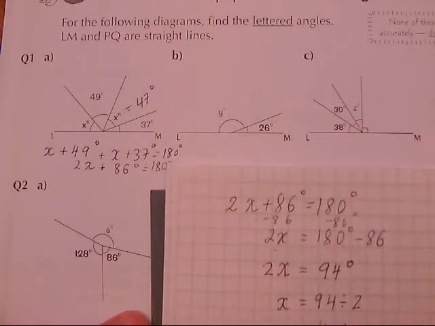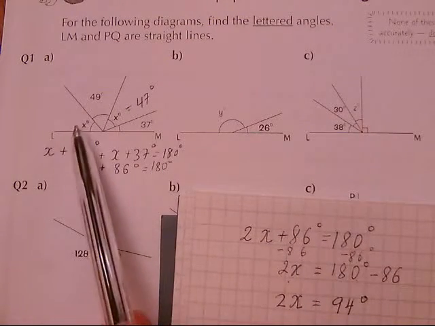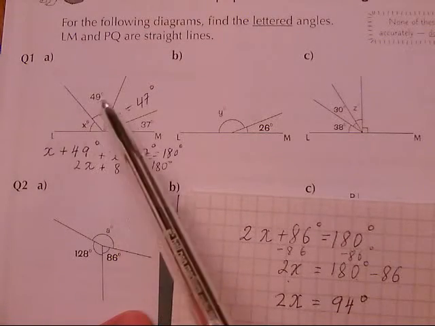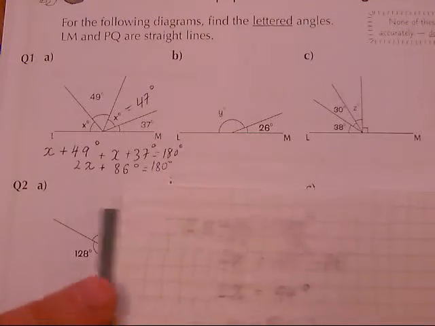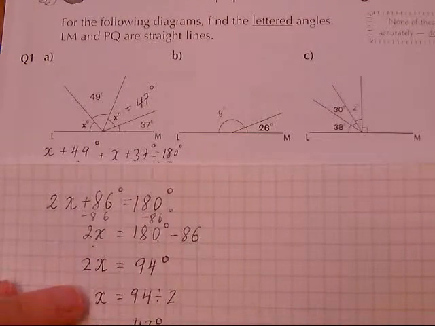You have to double check your solution, and you need to add up all angles together and see whether you are getting 180 degrees. Right, now let's do the second question.